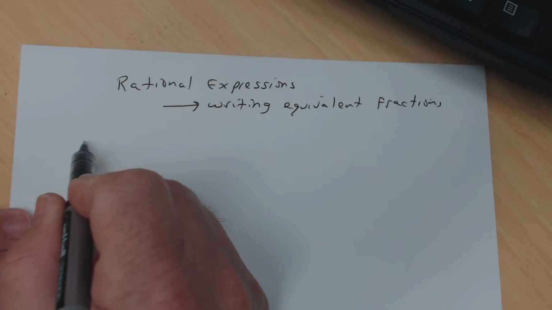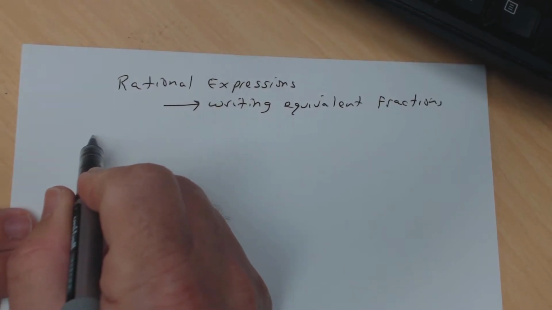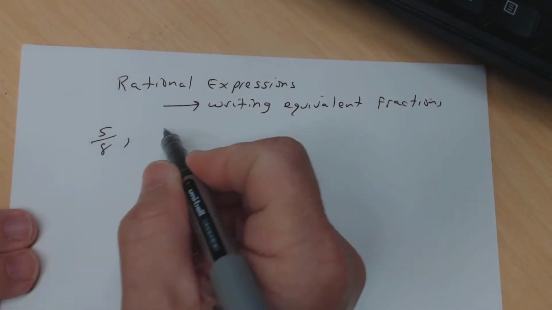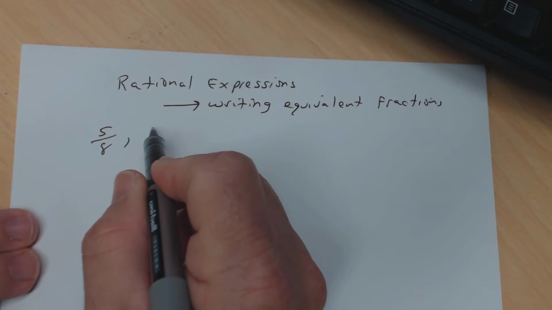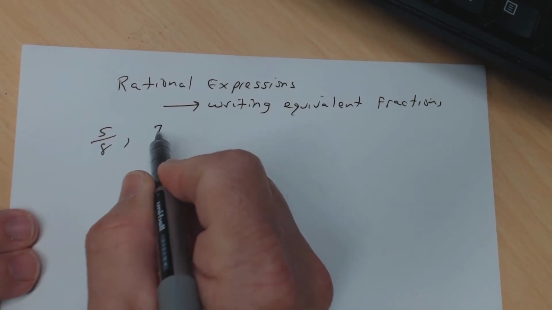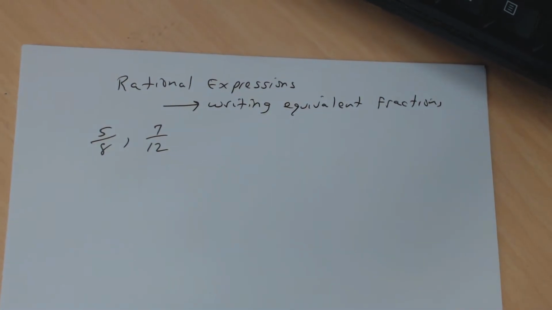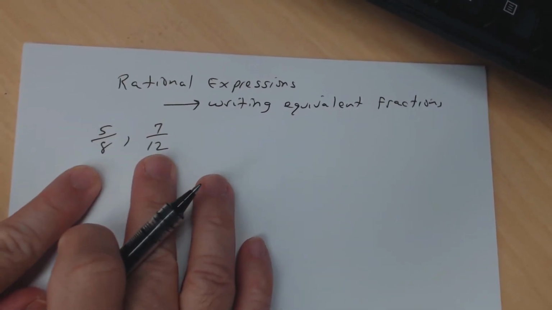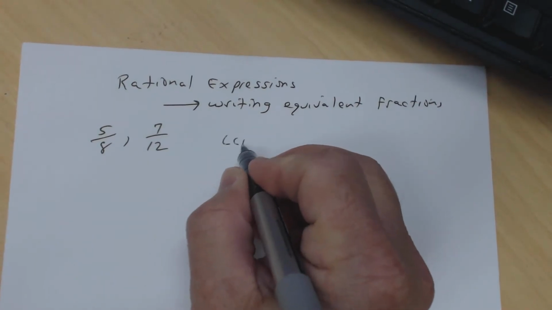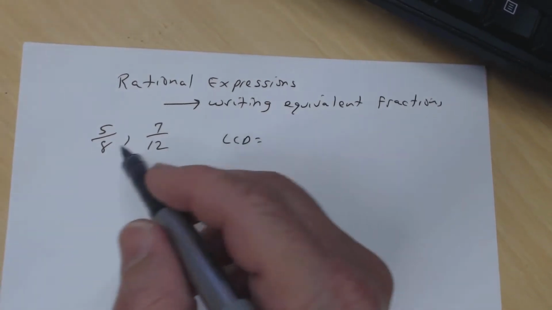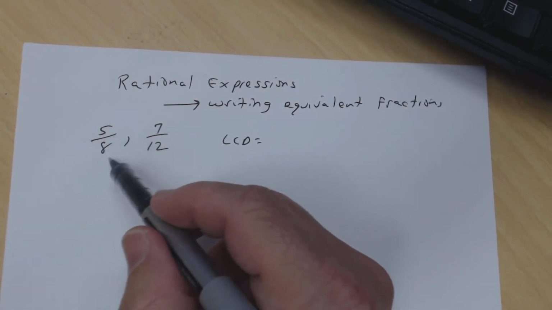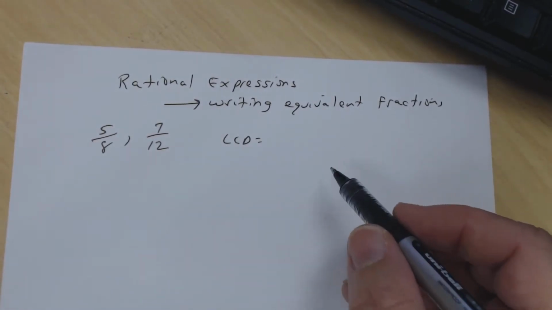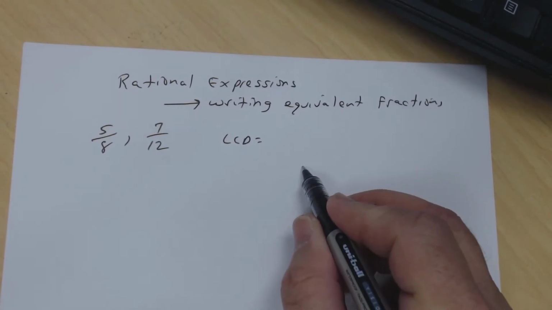From two semesters ago, let's suppose you had the two fractions, 5/8, and let's say the other one was 7/12. All right, so I made that up real quick. First of all, when adding or subtracting fractions, you had to make sure that the denominators are the same. So you had to find the LCD. The LCD of 8 and 12, of 5/8 and 7/12, is a multiple of 8 and 12, and if you can't figure it out right away, you could do the factor tree.